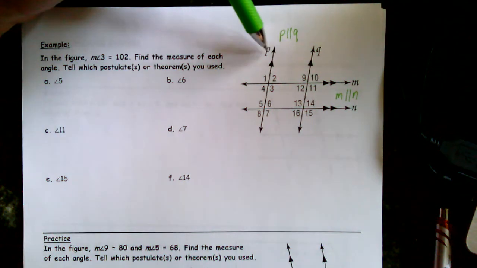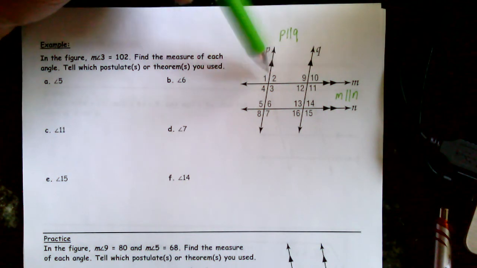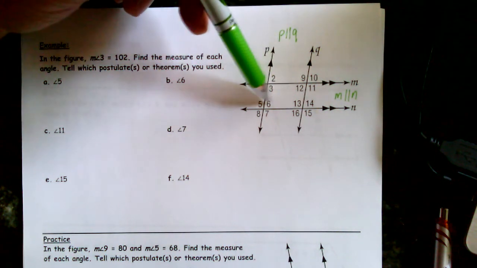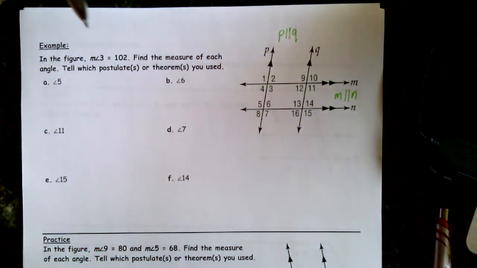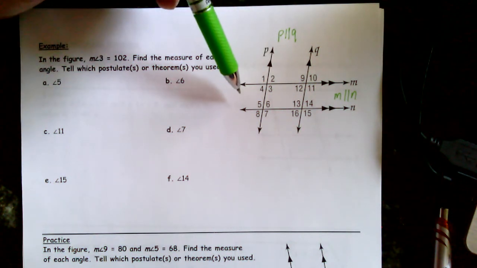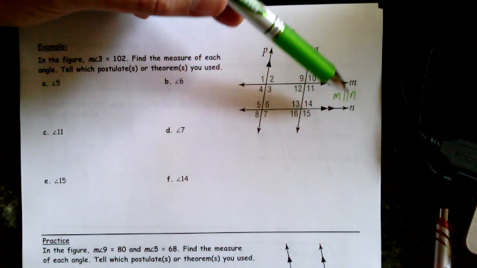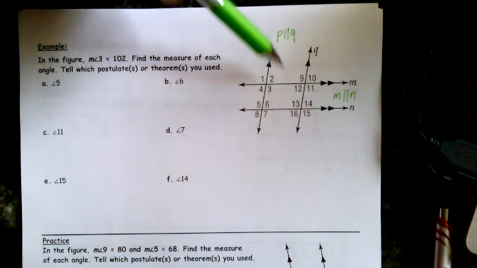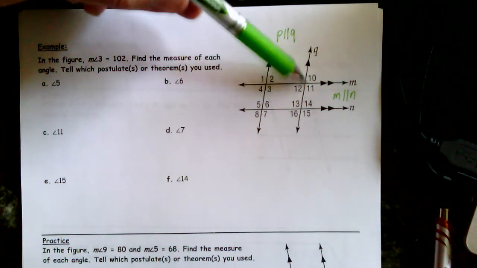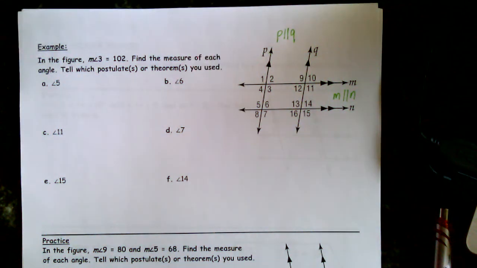If we focus on P and Q, those parallel lines, then the interior angles are 2, 9, 3, 12, 6, 13, 7, and 16. So whichever lines you focus on, let's just simplify by focusing on lines M and N, and that would make Q a transversal with these 8 angles, and P would be a transversal as well.